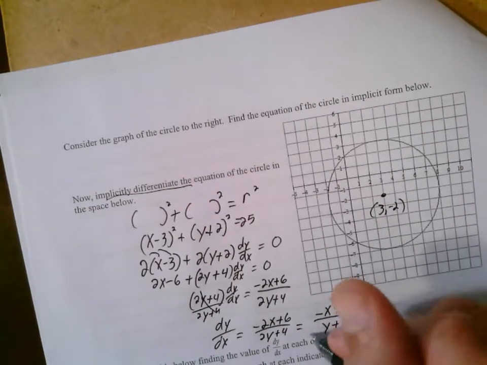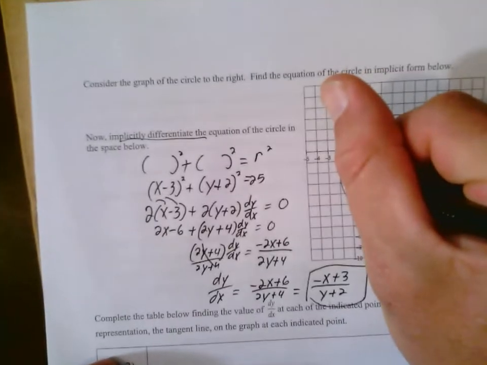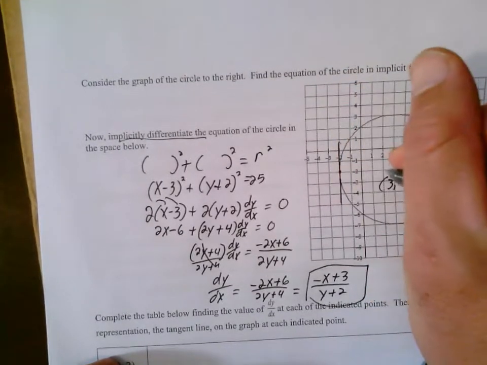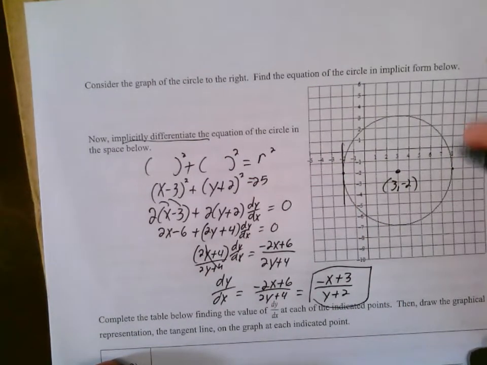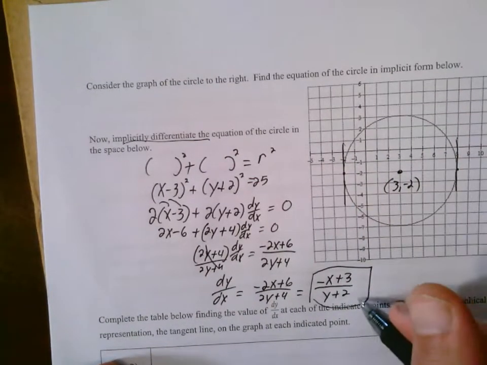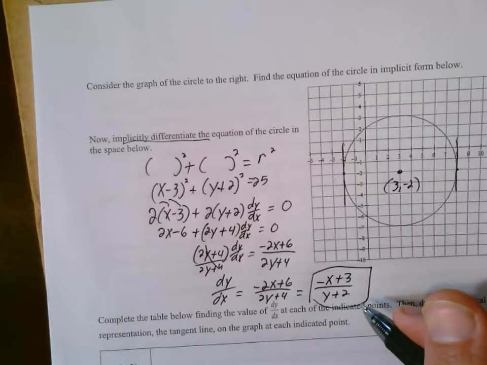Okay? So we're going to use these. We can find every slope of every tangent here. Vertical tangents. What do you think we're going to get at the point (8, negative 2)? We should get a 0 in the denominator.